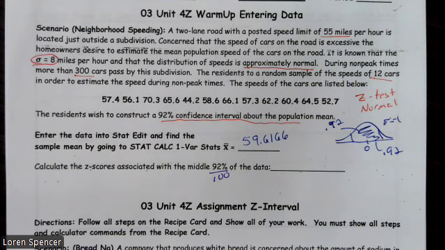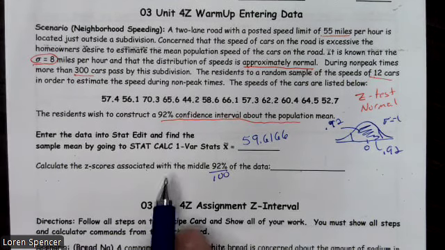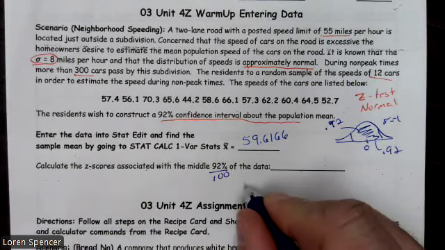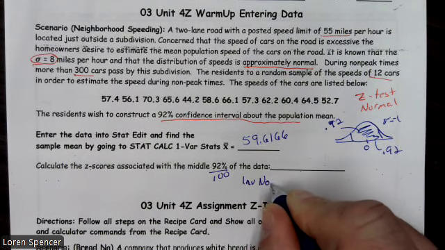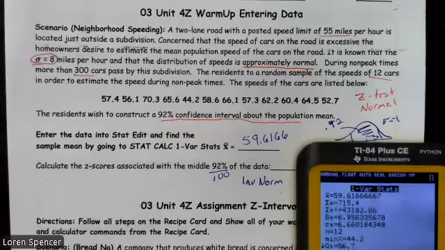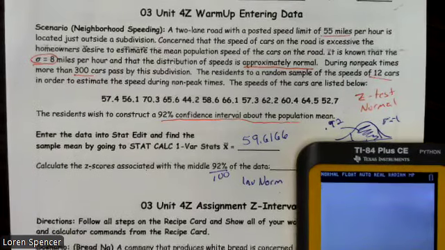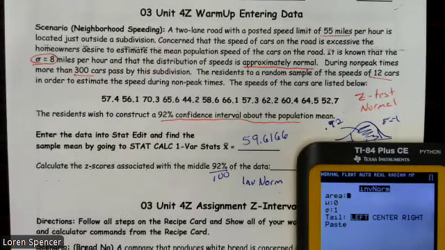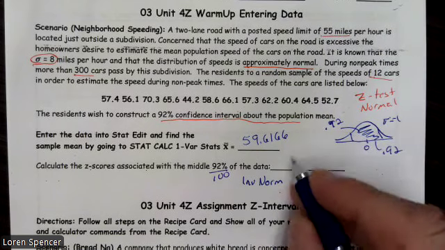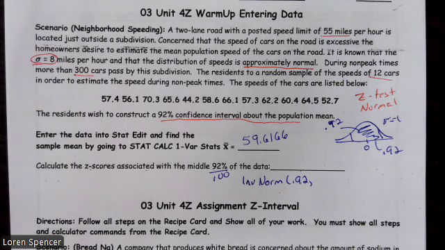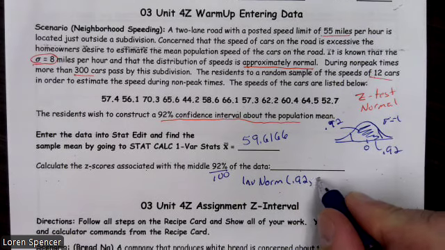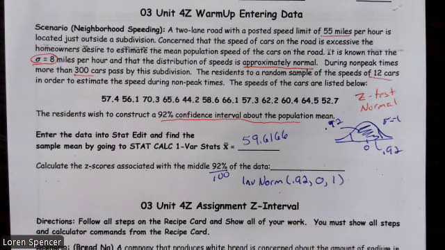So here's what I need to do to find those z-scores. I'm going to have to do an inverse norm. The very first thing the calculator is going to ask me for is the area, which happens to be 0.92. Then it's going to ask me the mean, and the mean of all z-scores is 0, and the standard deviation is 1.